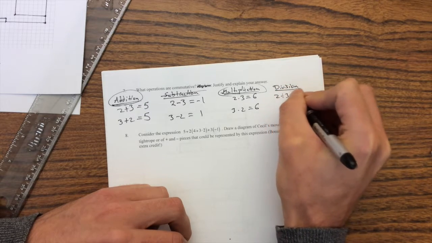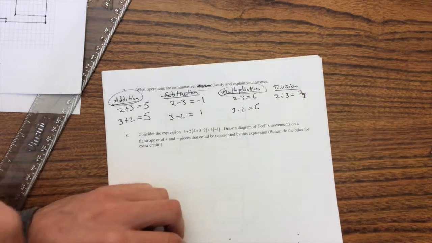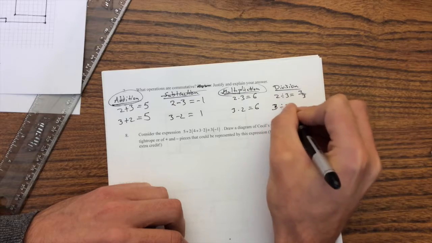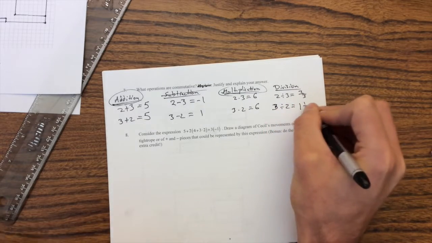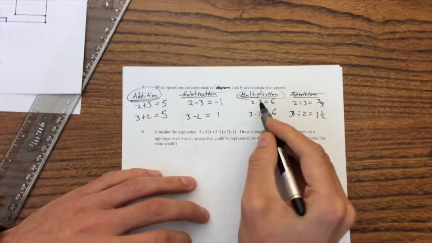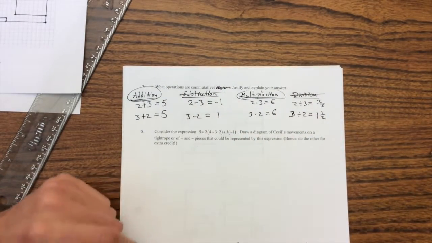2 divided by 3 would be 2/3, or 0.6 repeating. And 3 divided by 2 would be 1.5, or 3/2. So that is not commutative. So we know that multiplication and addition are commutative, but subtraction and division are not.